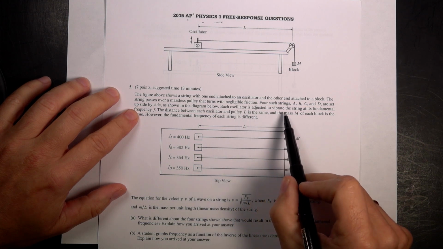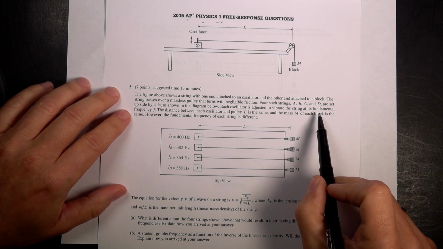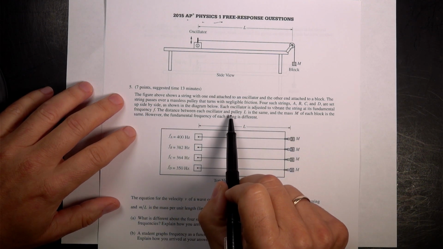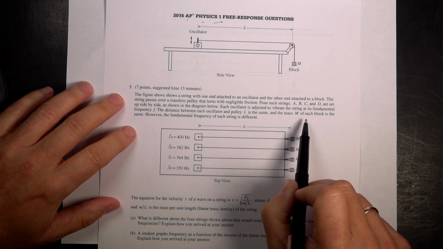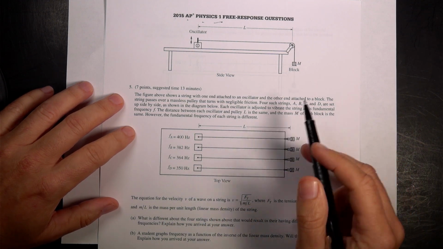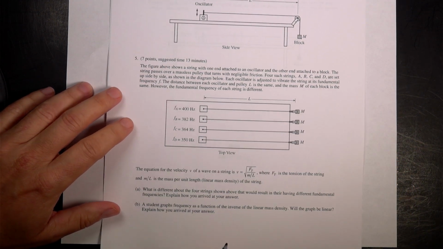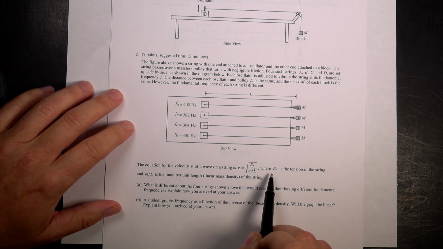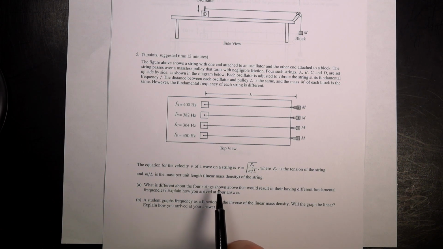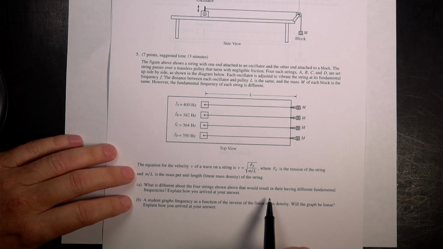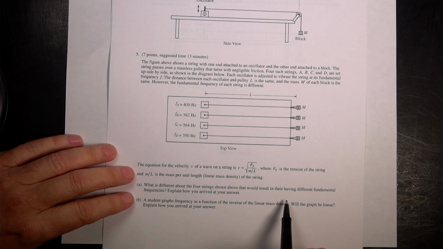Each oscillator is adjusted to vibrate the string at its fundamental frequency, F. The distance between each oscillator and pulley, L, is the same. The masses of each block is the same. However, the fundamental frequency of each string is different. Okay, fine. The equation for the velocity of a wave on a string is V equals the square root of Ft divided by the linear density, m over L, where Ft is the tension, m over L is the mass per unit length. Cool. What is different about the 4 strings shown above that would result in their having different fundamental frequencies?